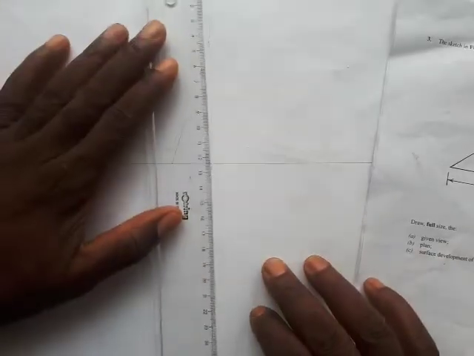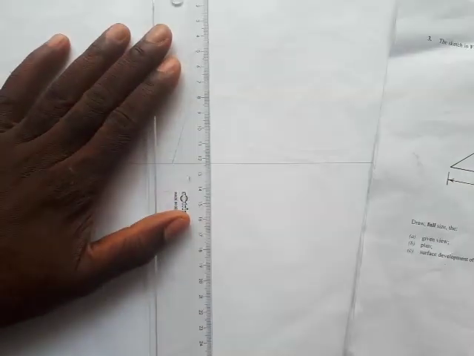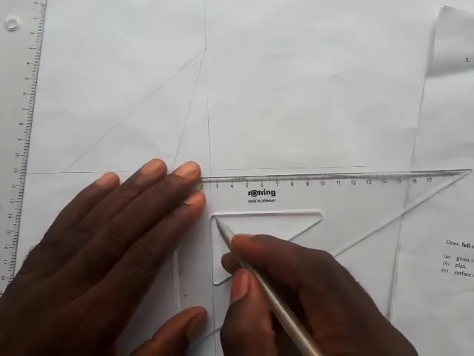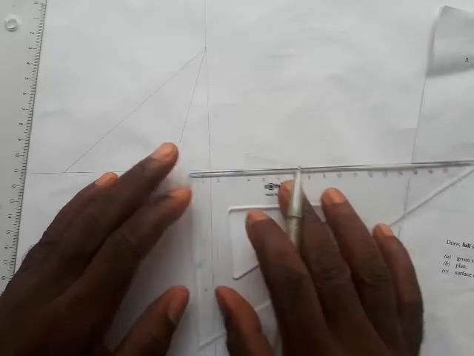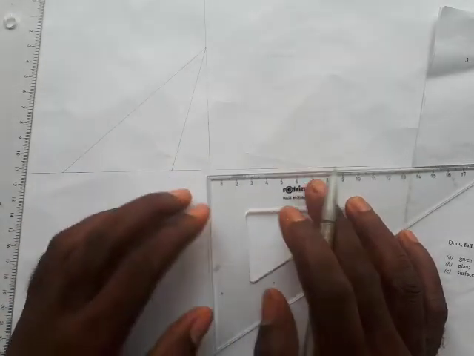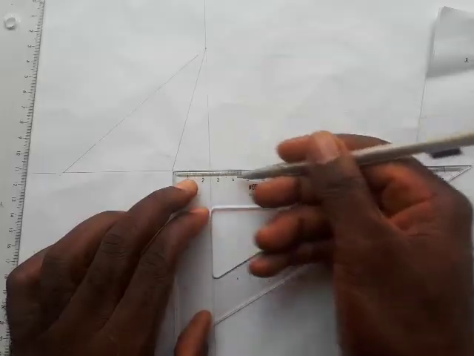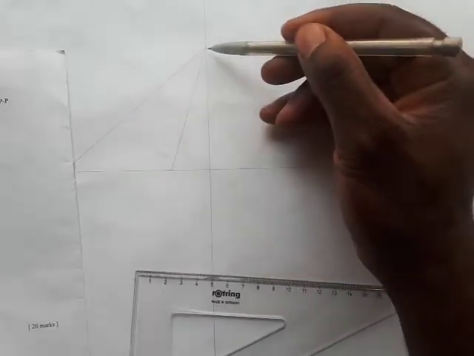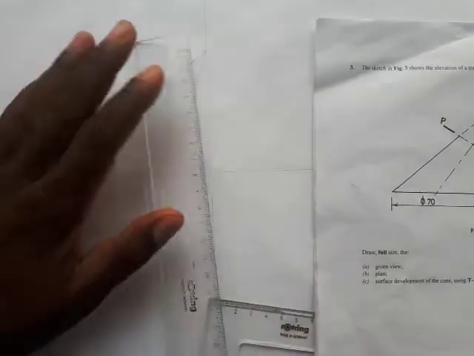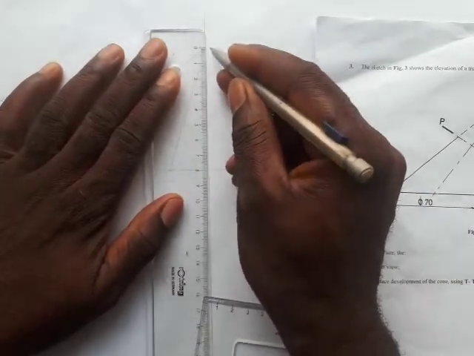Let me tell you what I did. First of all, I drew a thin line down. When I was done drawing this line, I dropped a perpendicular using my set square. I arranged my set square with this line. Ensure it is aligning, either in this form or this one. Then I dropped a perpendicular line and extended the line with a ruler. We were told that the height is 80, so I measured 80 here with my ruler.